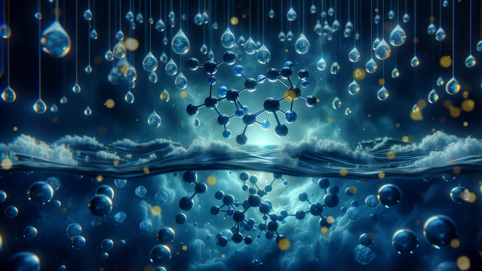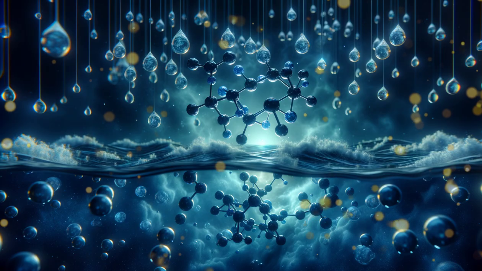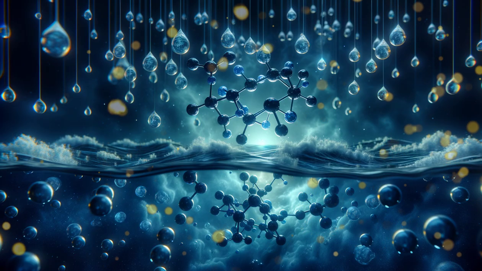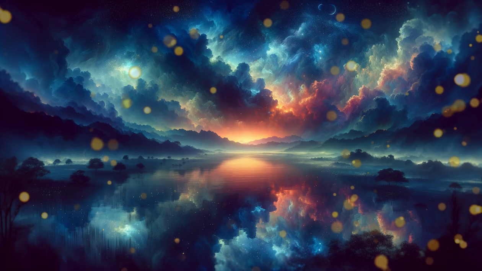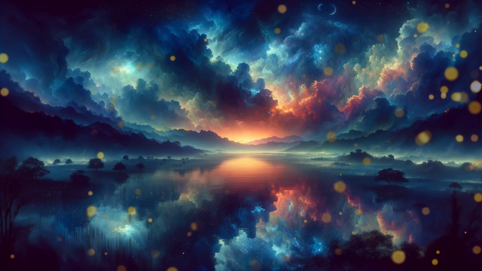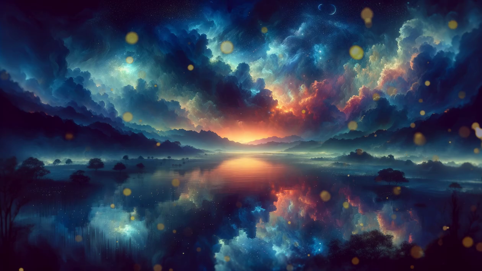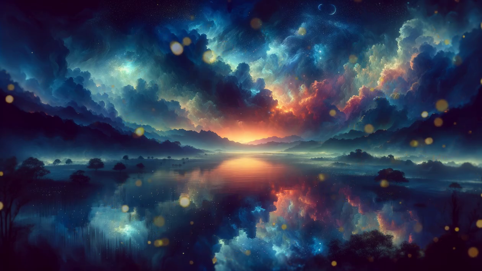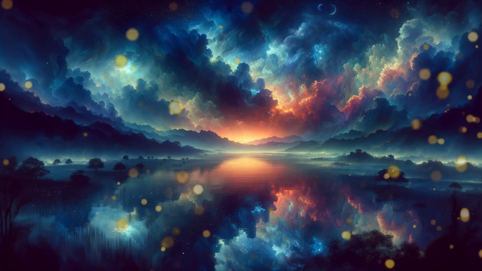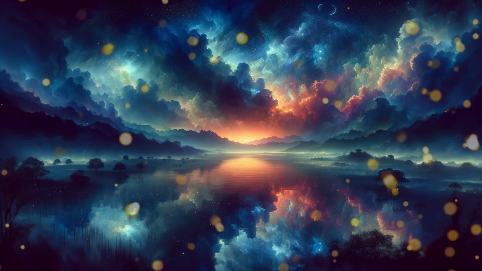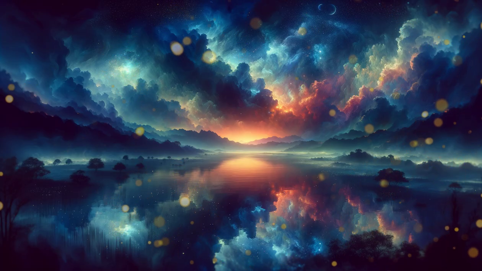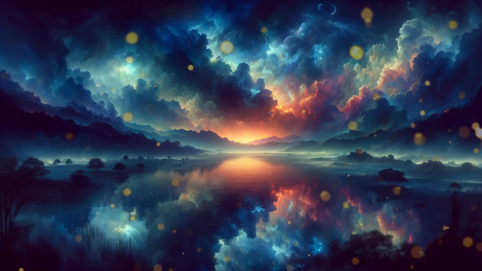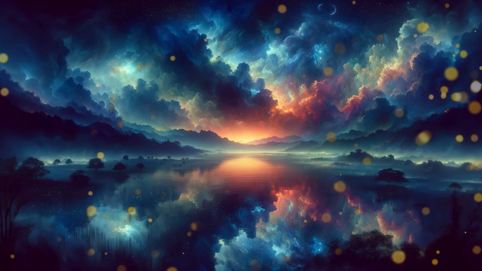This surface tension results from the cohesive forces between water molecules, which create a barrier that is both protective and supportive. As the great physicist Richard Feynman observed, the beauty of a flower is its ability to be both complex and simple. Water embodies this duality, showcasing both simplicity in its molecular structure and complexity in its behavior.